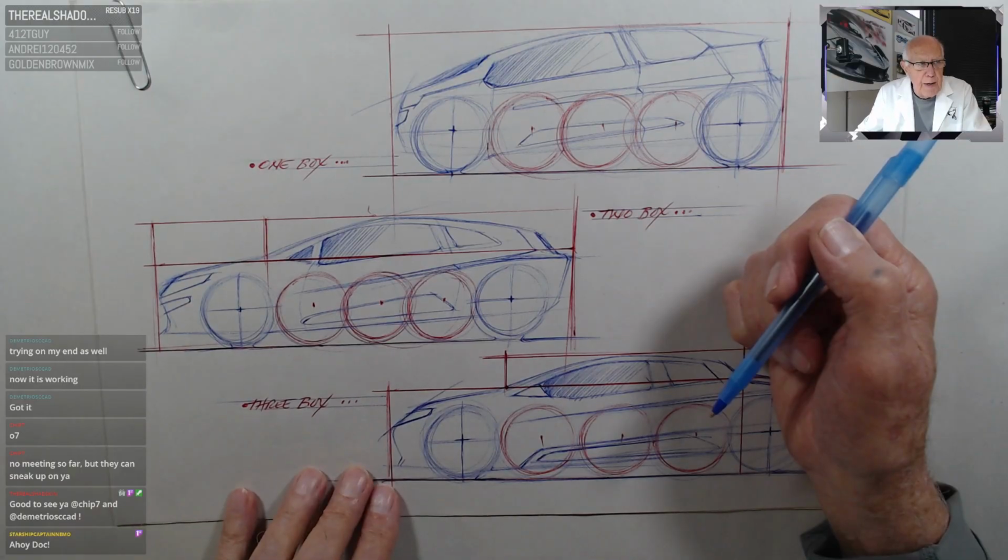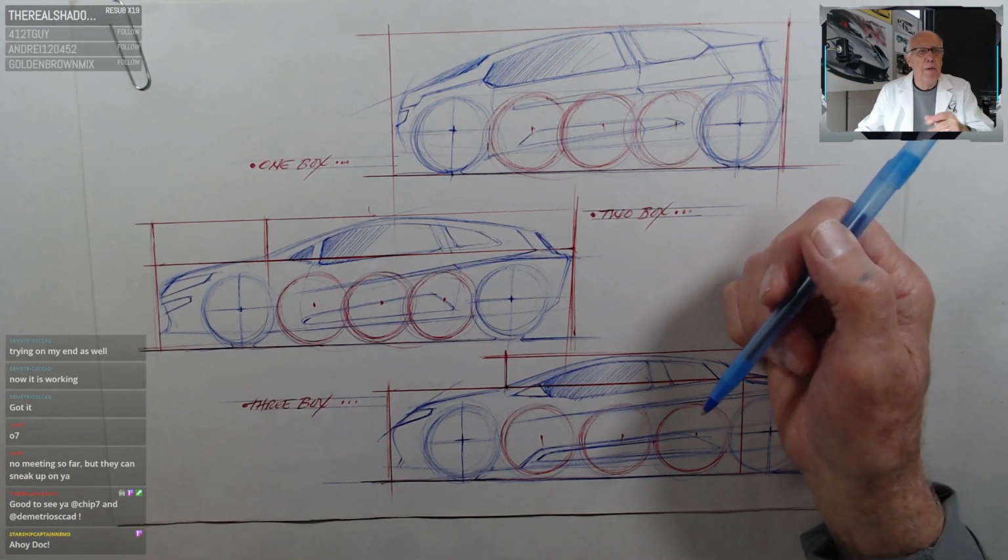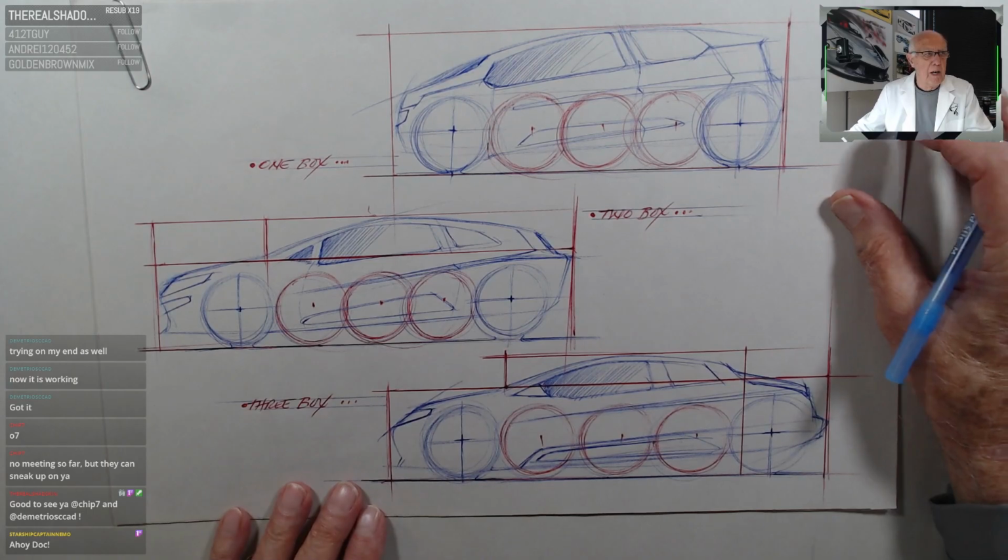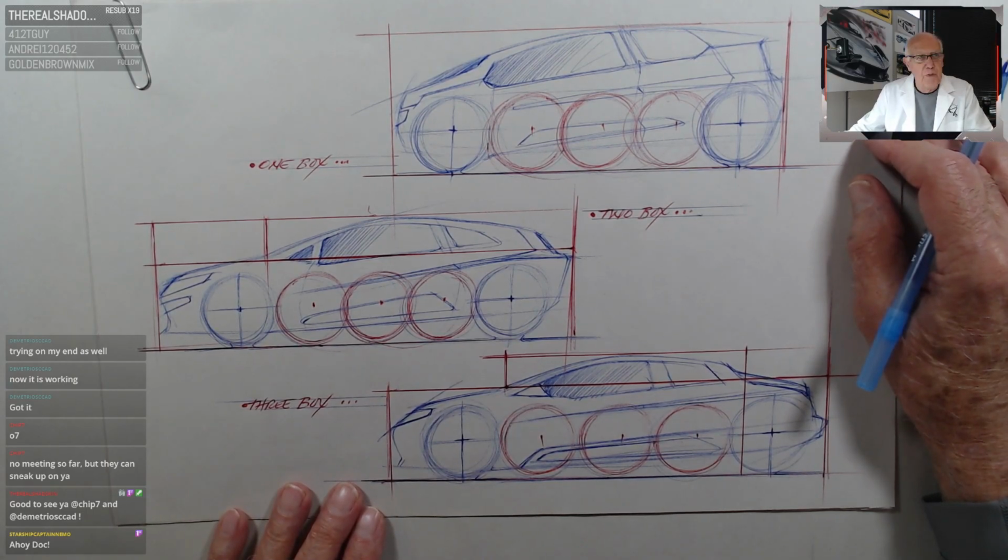Hey, Captain Nemo, how are you, man? Good to have you on board. By the way, I want to thank you, Captain Nemo. You're doing some great things with the coffee decoration work. That's very good. That's fun to see.